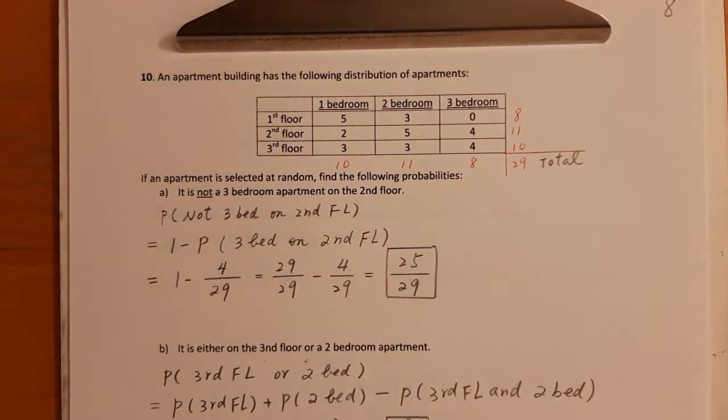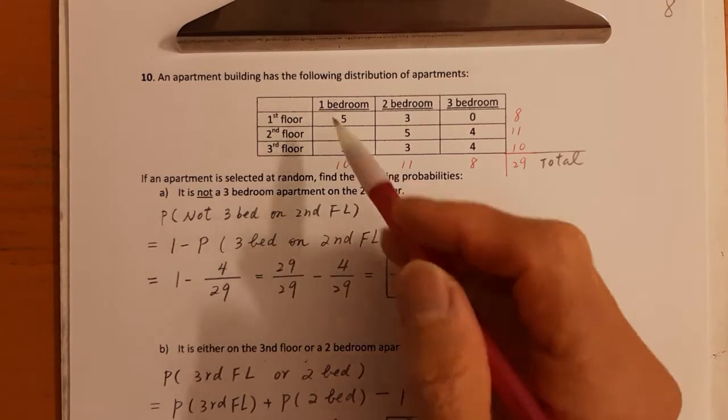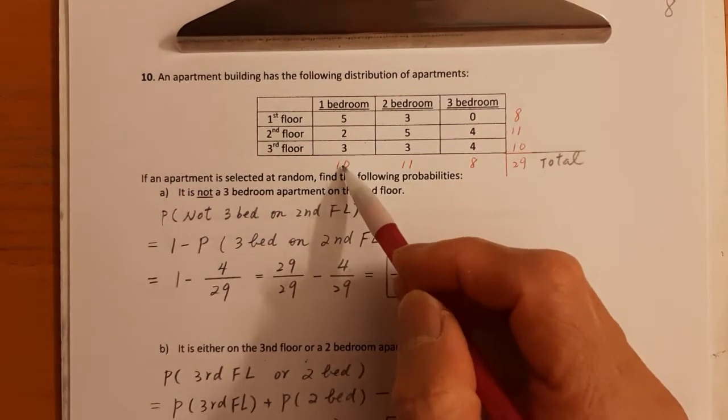So then we need to figure out, first of all, how many 1 bedroom apartments. You add together 5 add 2 add 3. Total is 10.